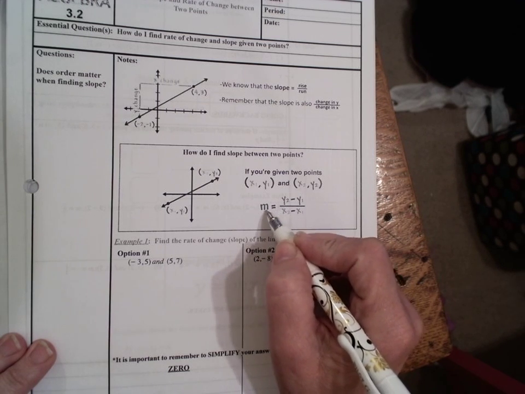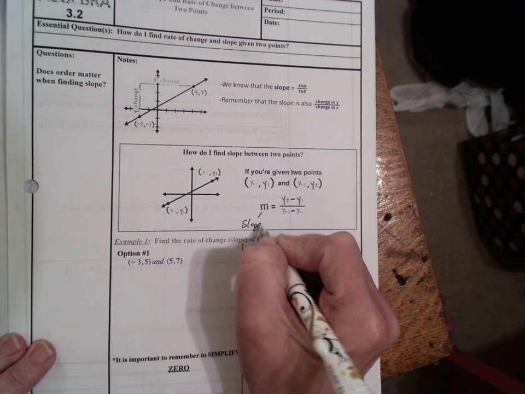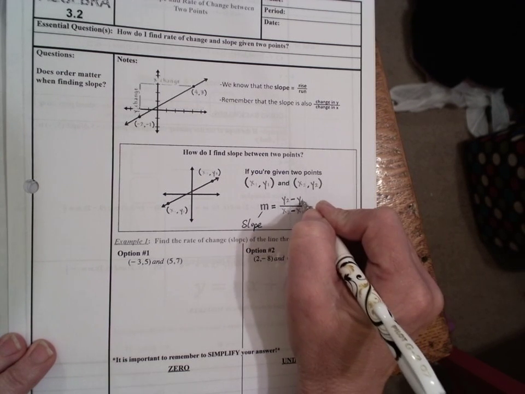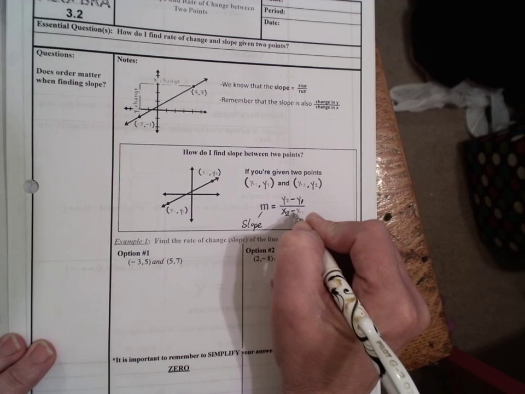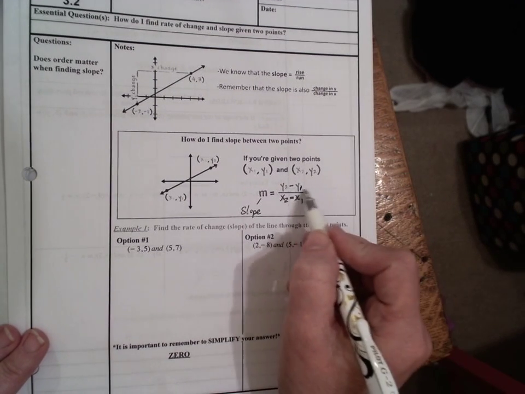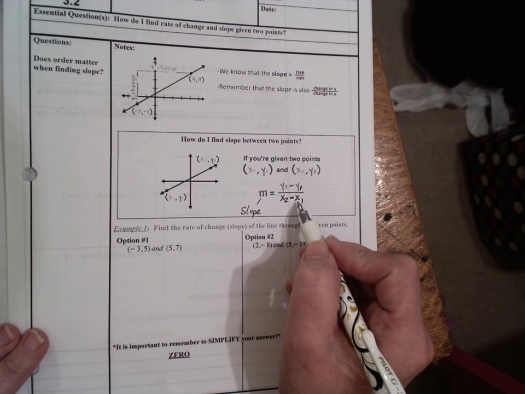But what this is saying is that m, remember m is your slope, equals y sub 2 minus y sub 1 over x sub 2 minus x sub 1. Again, it's the change in y over the change of x.